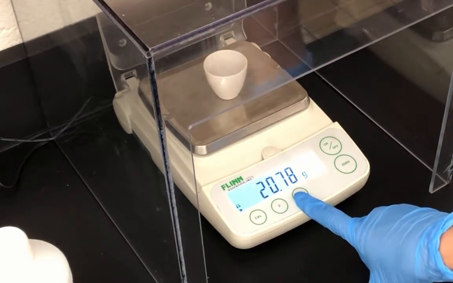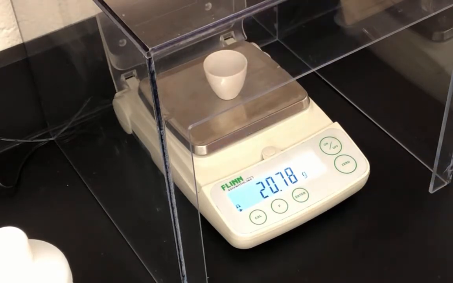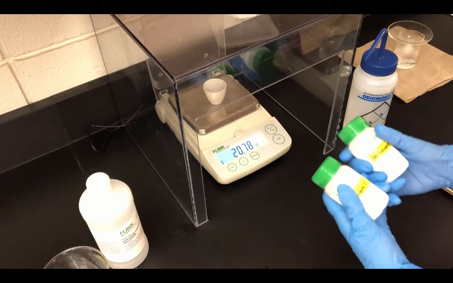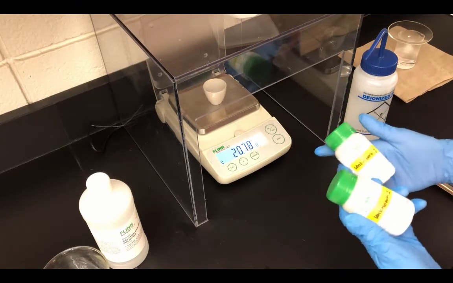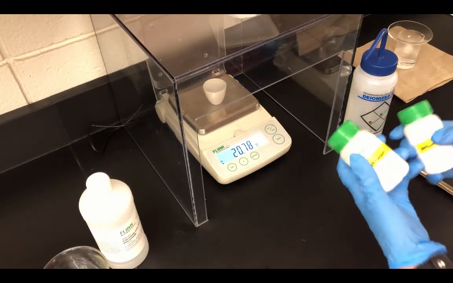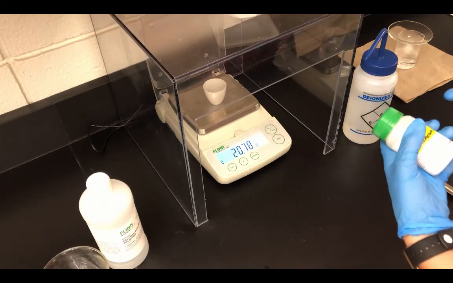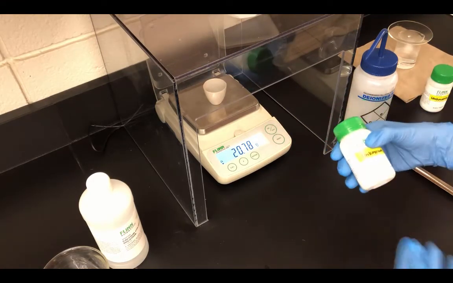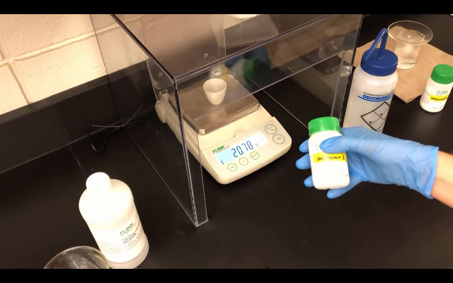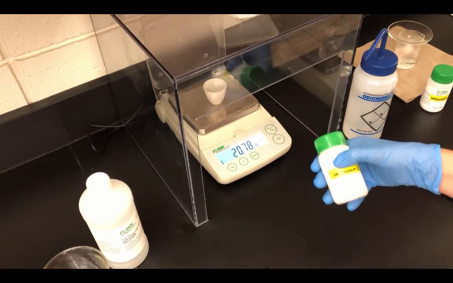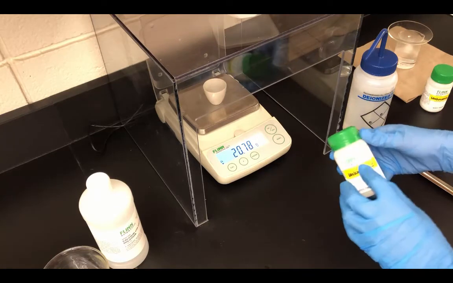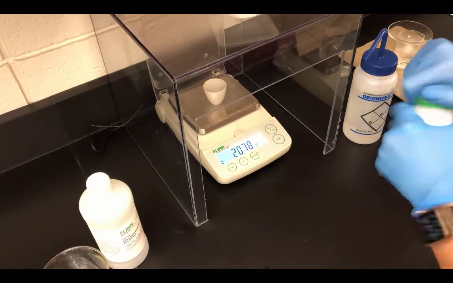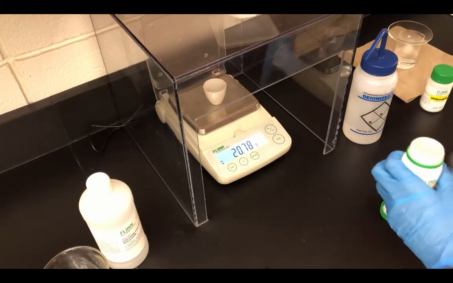So make sure that you record that. Now we're going to take one of the unknowns and we're going to add 2 grams to the crucible. Whichever unknown you pick is up to you. We will go ahead and use unknown 1. I will give you the data for unknown 2 as well, so if you want to do the other unknown, that's fine. For unknown 1, make sure that you record that we're using unknown 1.